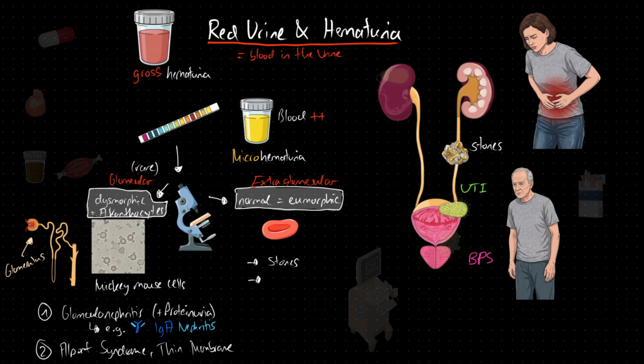Infections can also occur anywhere along the urinary tract. The most common examples are cystitis and urethritis, but do not forget prostatitis. There are other reasons. Can you imagine why hematuria should always be evaluated, even if there are benign causes like stones or infections? Because of the possibility of malignancy.